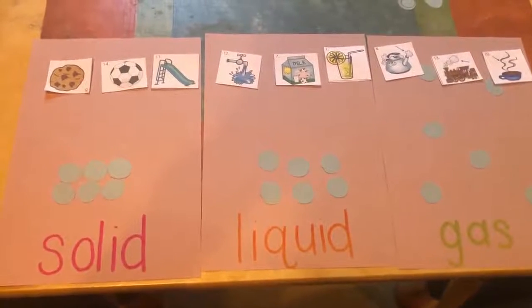You guys did such an awesome job. Thanks for helping me out. Now, I want to tell you guys why the states of matter are so awesome. Did you know that they can change from one state of matter to another? How cool is that? We can change a solid to a liquid, or a liquid to a solid, or a liquid to a gas. They can all change amongst each state of matter.